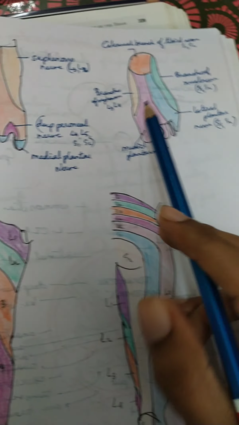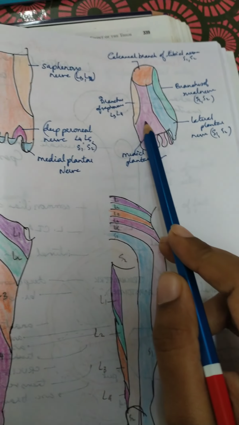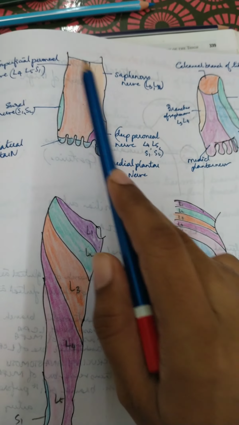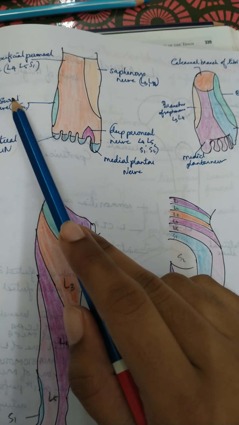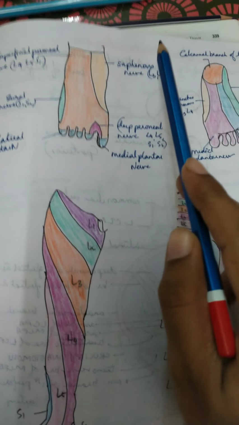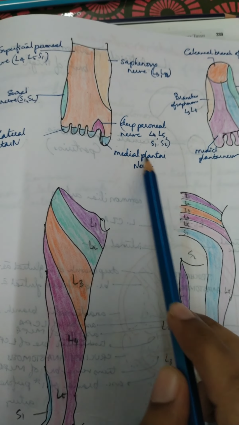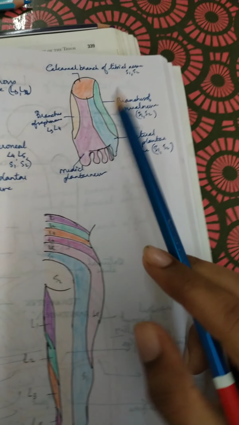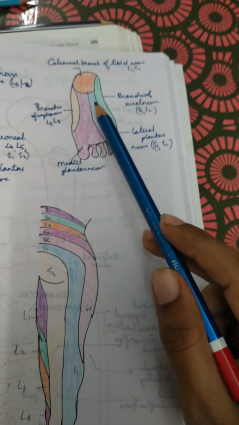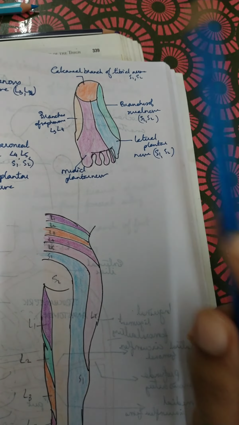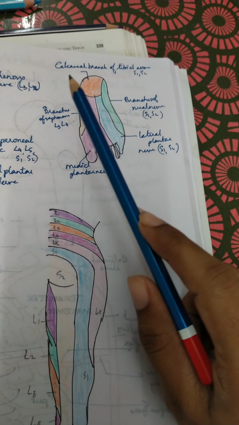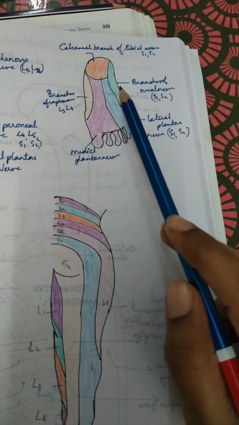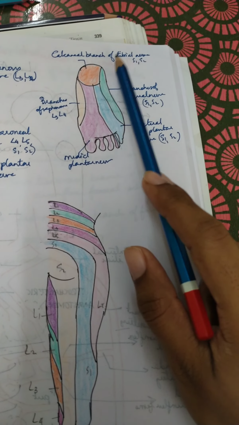So now you are going to study about the sole of the foot. The peculiarity of the sole of the foot is, again you have some common nerves when compared to the dorsum of the foot. For example, you have the sural nerve, the saphenous nerve, the medial plantar nerve and the lateral plantar nerve in the sole of the foot as well. In the sole of the foot, you have just one additional nerve when compared to the nerves that are common in the dorsum of the foot. That is the calcaneal branch of the tibial nerve.